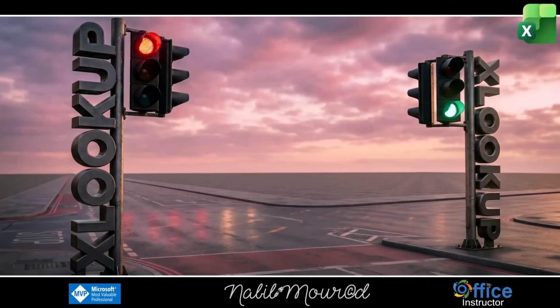And that's how one formula turns a table of numbers into a dashboard that speaks for itself.